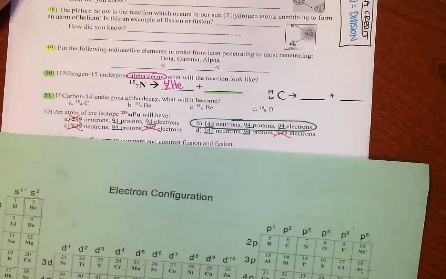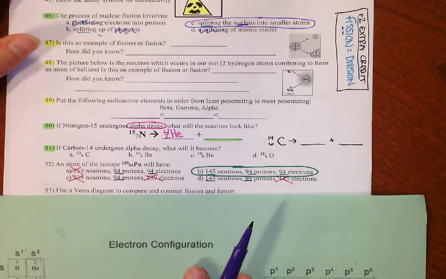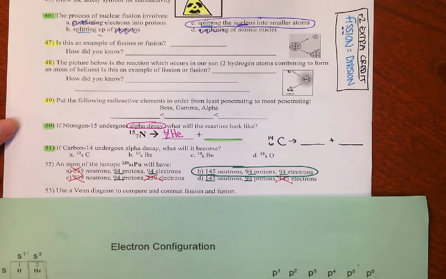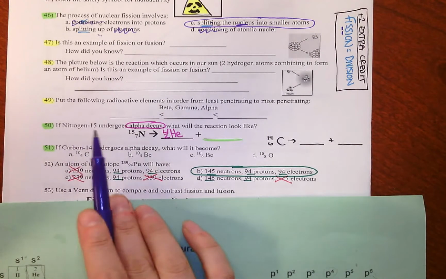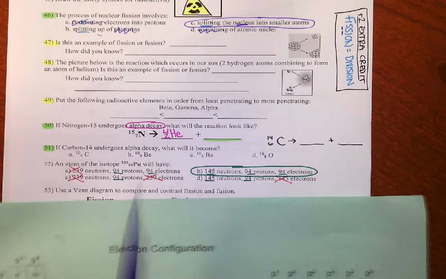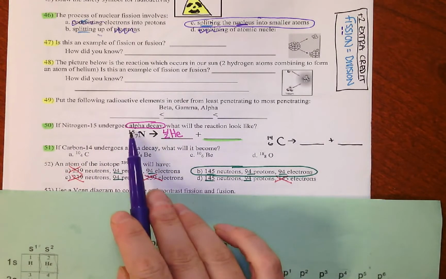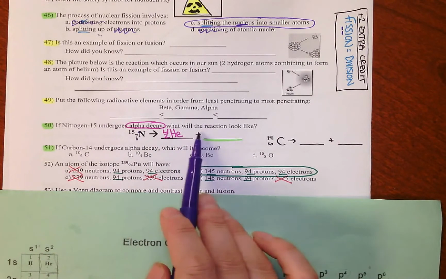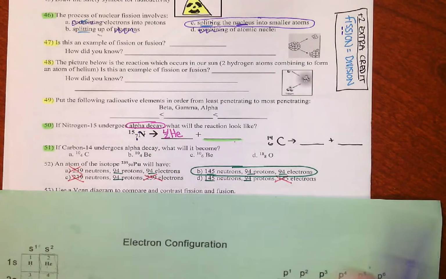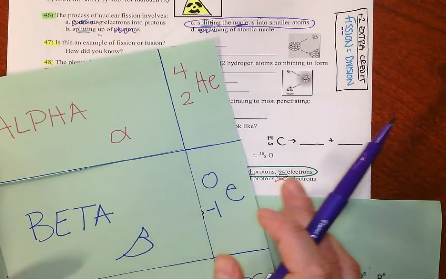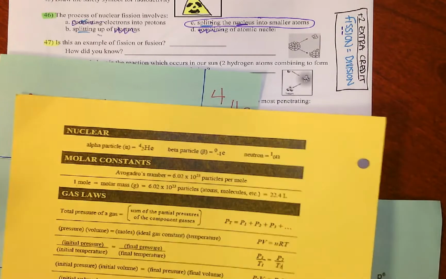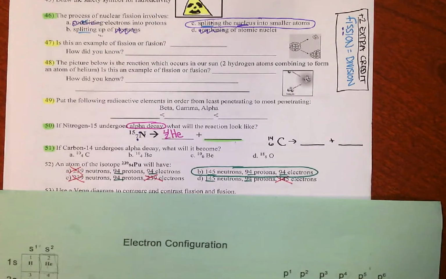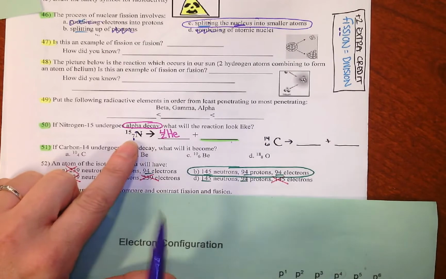I want to look at some more of these ones down here with you. 50 and 51 get hard, which I like because I like harder questions sometimes. Nitrogen 15, that's nitrogen with a mass of 15, undergoes alpha decay. What will the reaction look like? Your problem said nitrogen 15,7, and then blank plus blank. But it tells you that one of those that's breaking off is alpha decay. And you should know that an alpha particle is 4,2-He from your foldable or from your test periodic table.